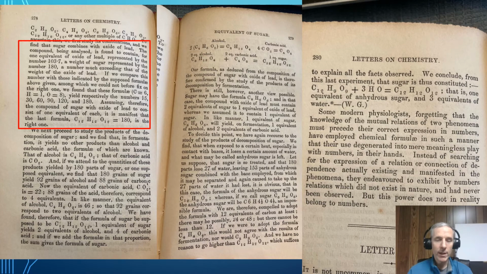So the first thing he looks at is that when they take this sugar and combine it with lead oxide, the 180 grams of the sugar combined with 1 equivalent of the lead oxide.